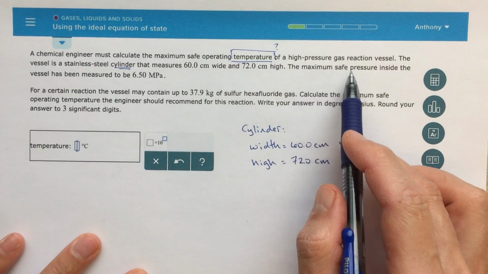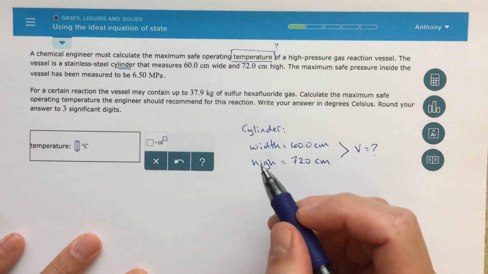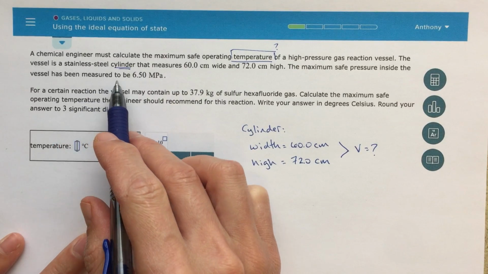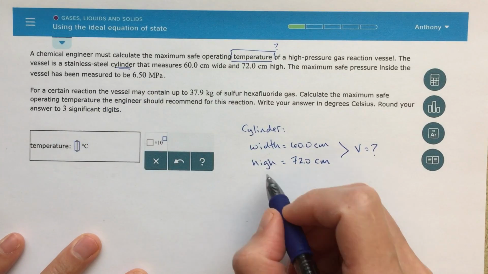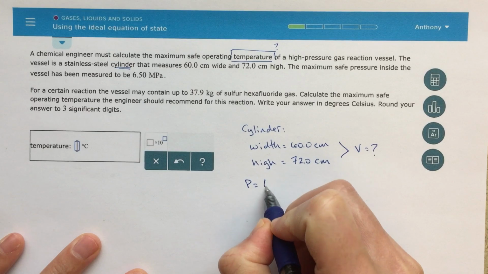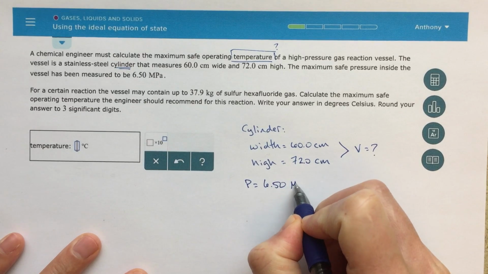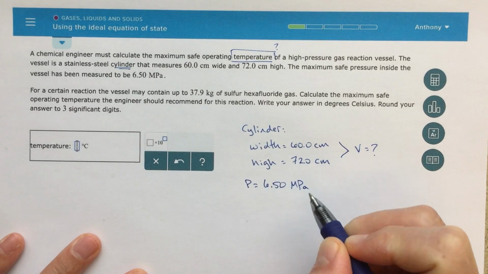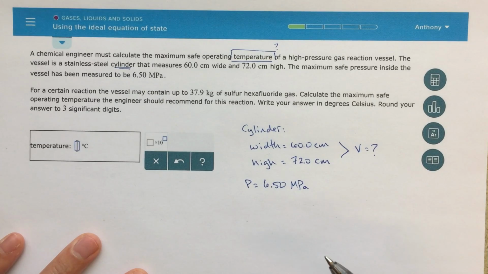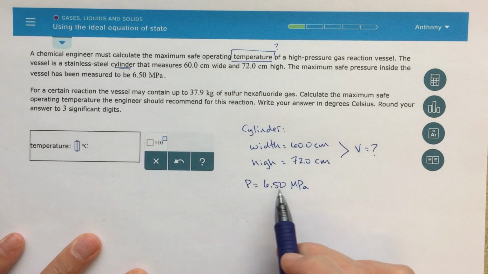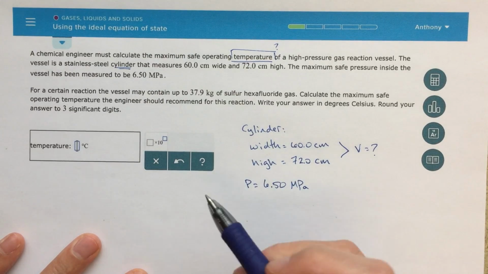The maximum safe pressure, so here we're going to be talking about pressure, inside the vessel has been measured to be 6.5 megapascals. Pretty annoying that they're giving us the unit of pressure in terms of megapascals, but in different industries, there's going to be different standards, and it is very common that we're going to be using different units, so we need to get comfortable with those as well. So 6.5 megapascals, that's going to be my target pressure, or my highest pressure.